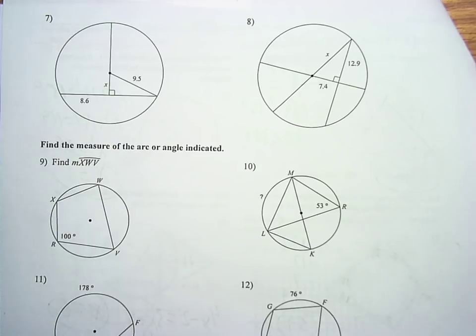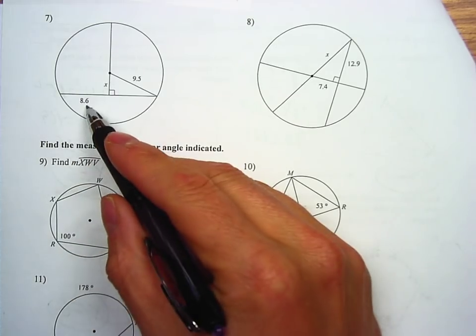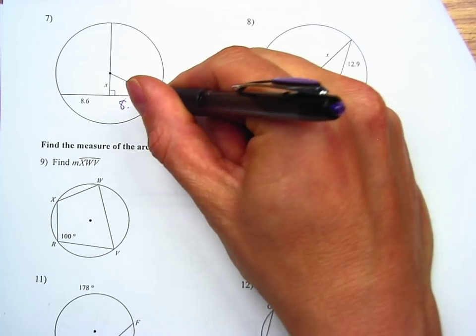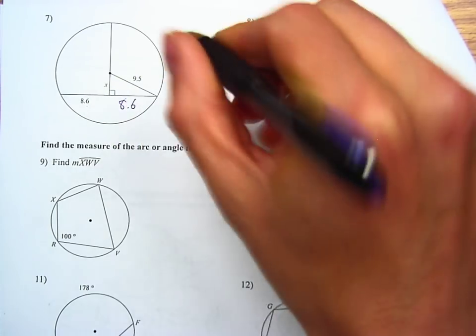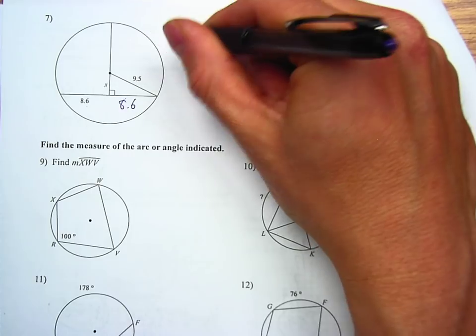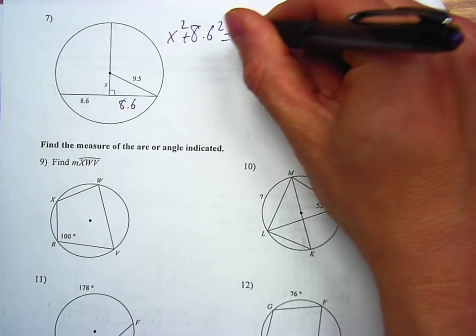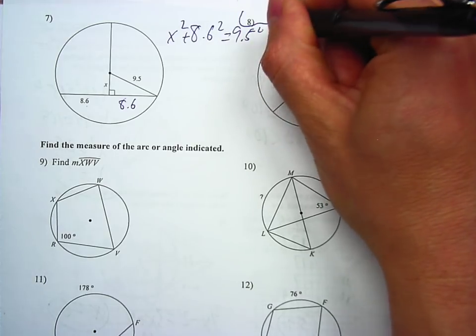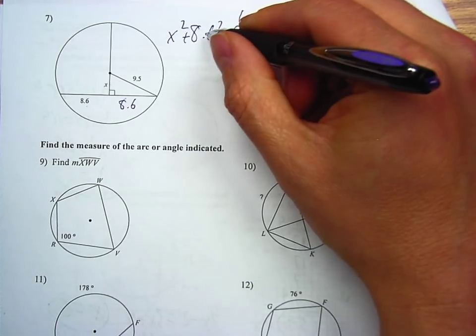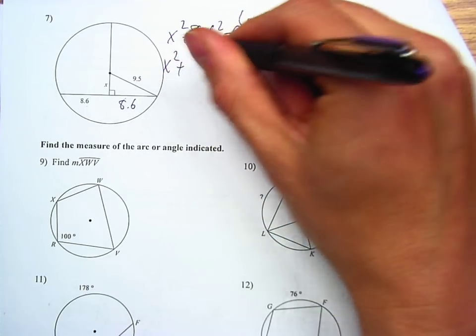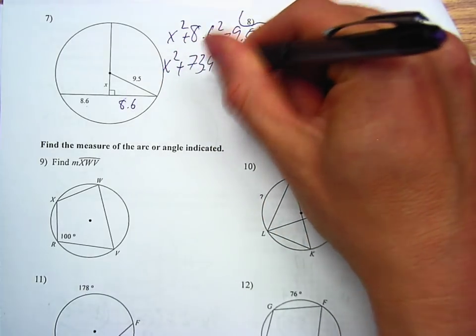Okay, we're back with question 7. So this one here is a Pythagorean theorem question. This 8.6 is a radius on this circle, meaning that it will be the same as this 8.6 here. So I will do x squared plus 8 6/10 squared is equal to 9 5/10 squared. If I square 8.6, I get about 73 96/100.